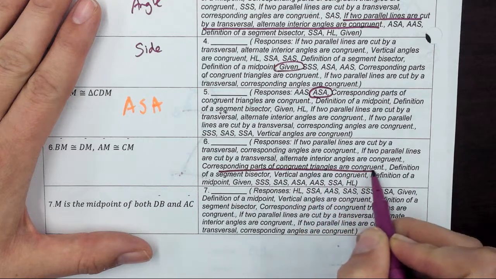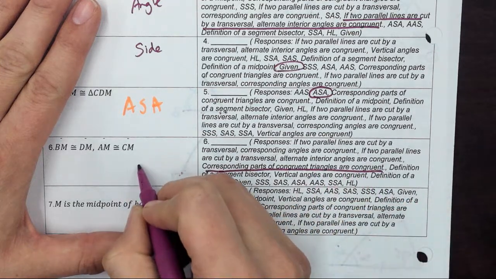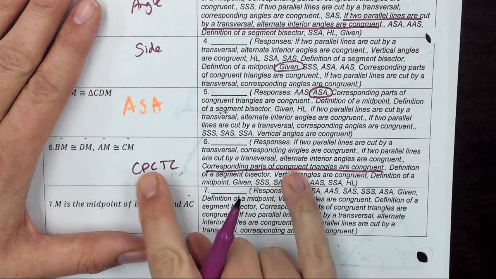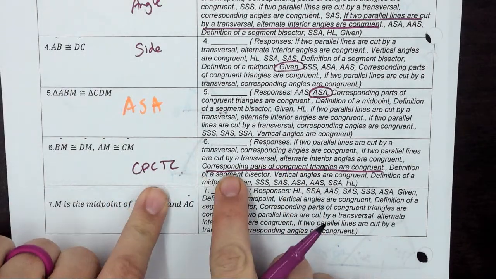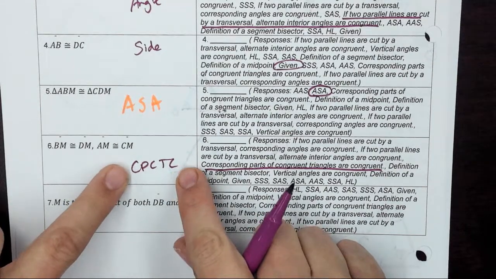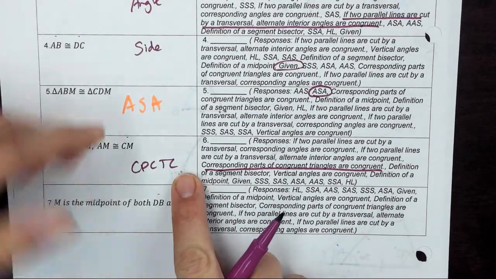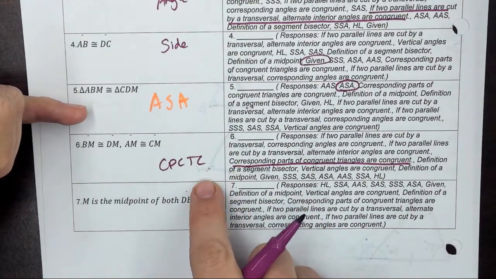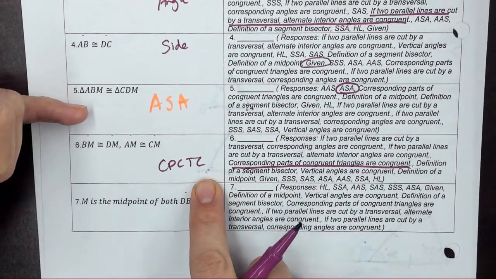Right there. In the videos, they talked about an acronym. It's CPCTC. You might see either of these, either spelled out or the acronym. They're the same thing. This specific piece won't come until after you prove two triangles are congruent. Once you prove two triangles are congruent, that's always when we'll use CPCTC.